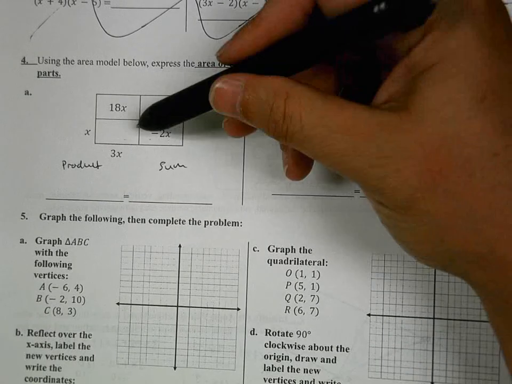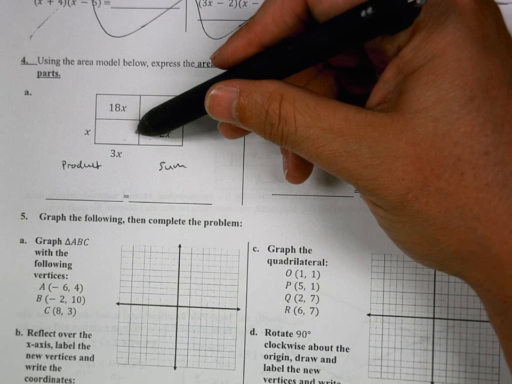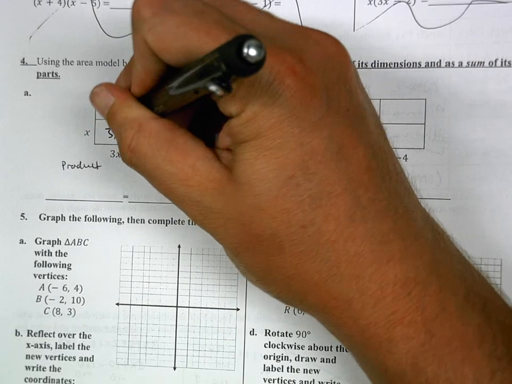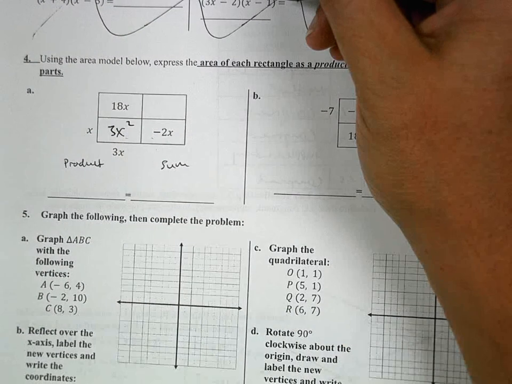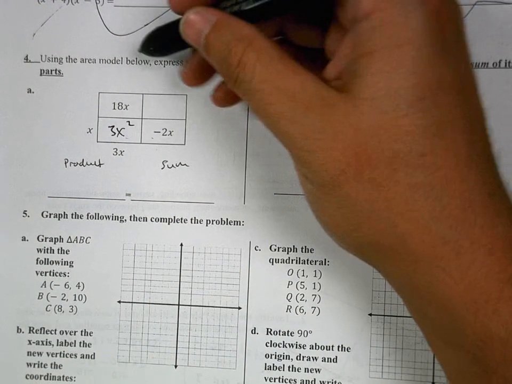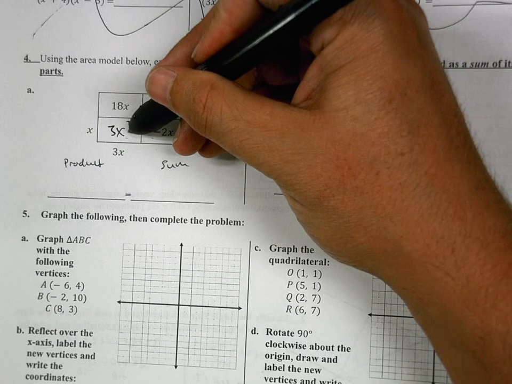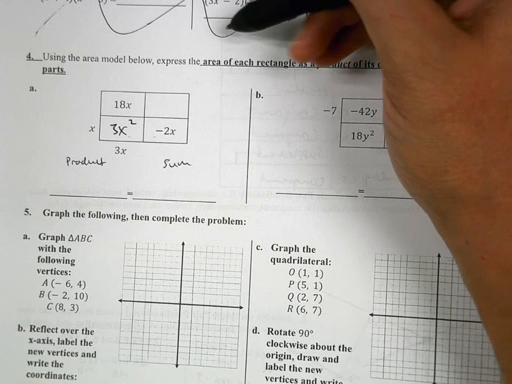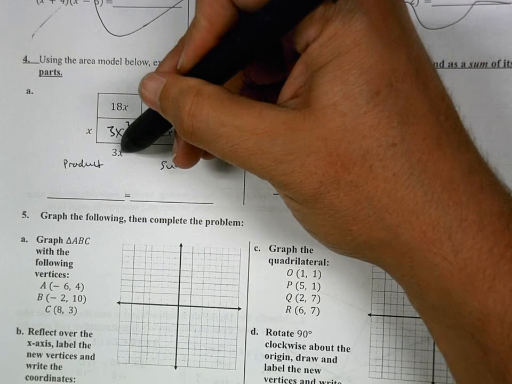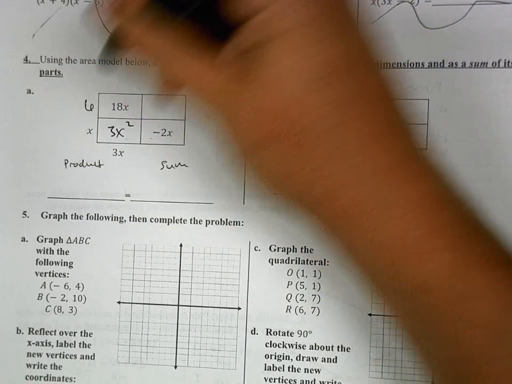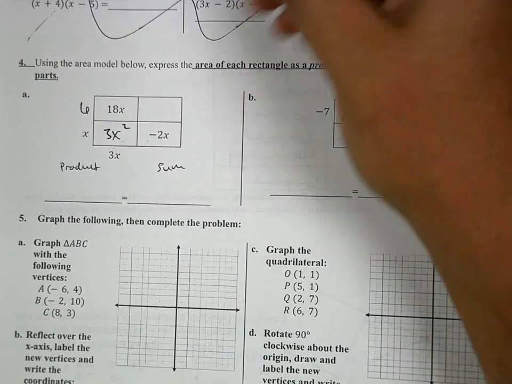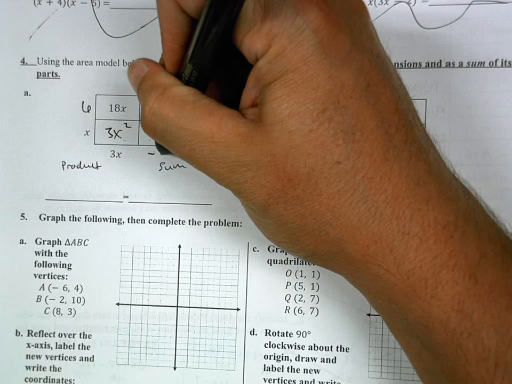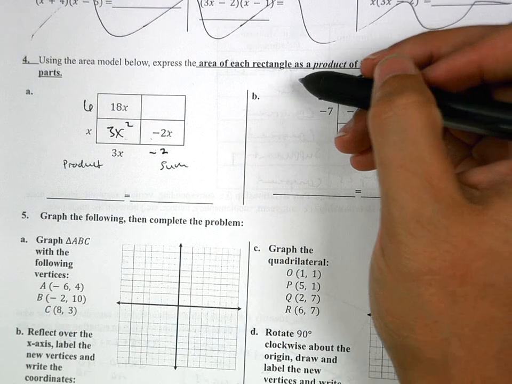So to find the inside of the rectangle, we need to find area. So 3x times x is 3x squared. But now we've got to work on the outsides. So if to get into the box, I need to multiply, to get out of the box, I'll need to divide. So 18x divided by 3x gives us a positive 6. Negative 2x divided by x leaves just a negative 2. And now we have our outsides.